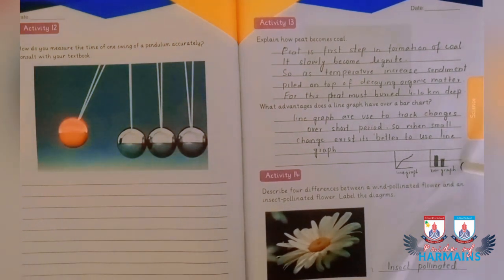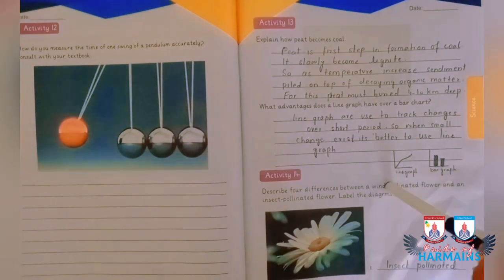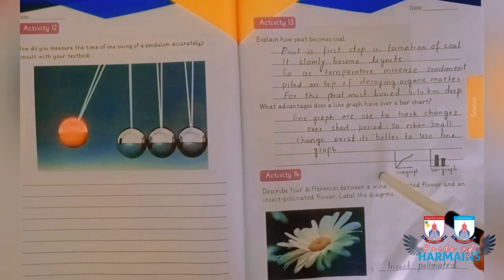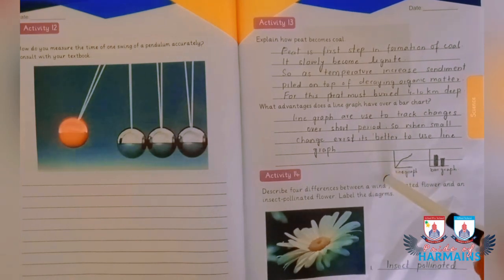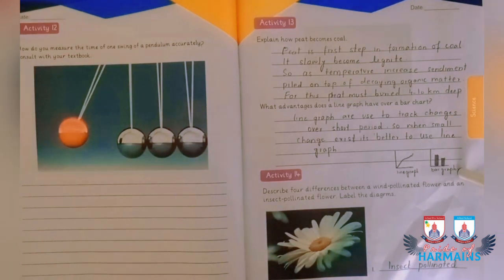So second, you have to discuss the importance or the advantage of using a line graph over a bar chart. If we are talking about short-term changes, like the changes that are occurring in a short period of time, we prefer to use a line graph over a bar graph. Like if you remember, during the period of COVID, the graphs showing the number of cases occurring per day used a line graph, because for short-term changes we prefer a line graph over a bar graph.